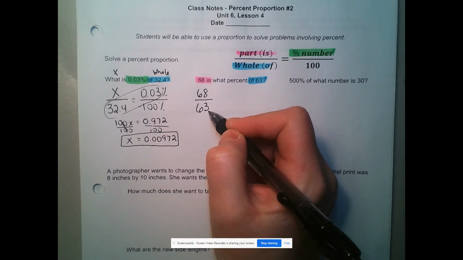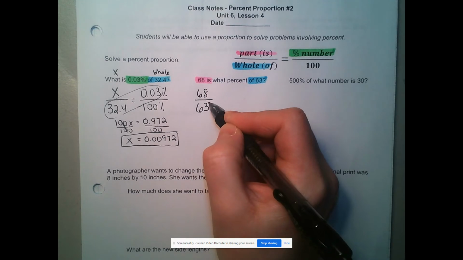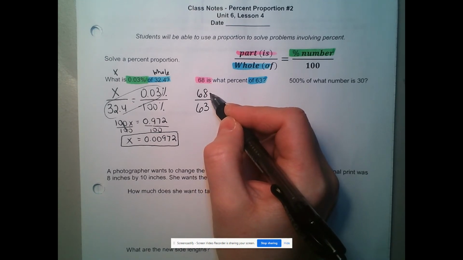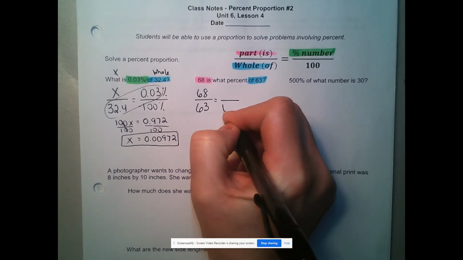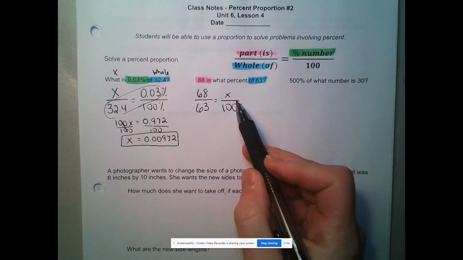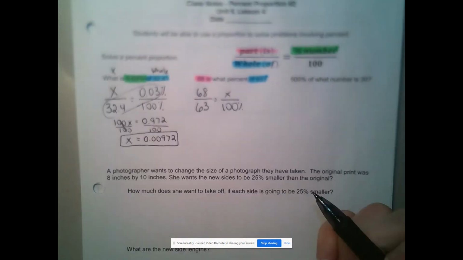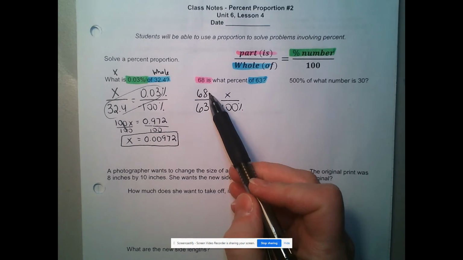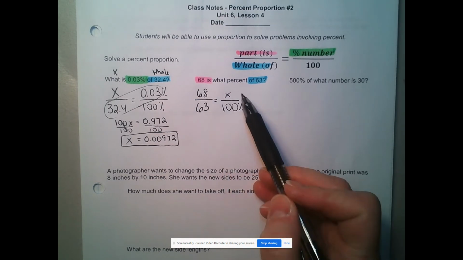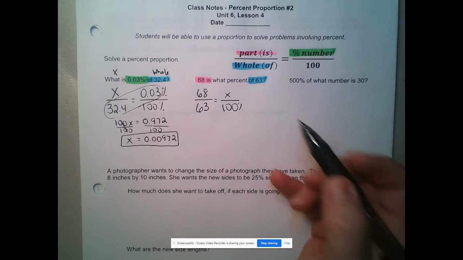Remember we said before, you might have, say, paid $63 for an item to get it in your shop, and you're selling it for 68. So you're selling it for more than you bought it. That means that when you set this up, x over 100%, you're selling it for more than 100% of the original price. So because our numerator, 68, is bigger than our denominator, 63, we should predict the answer is going to be more than 100%.